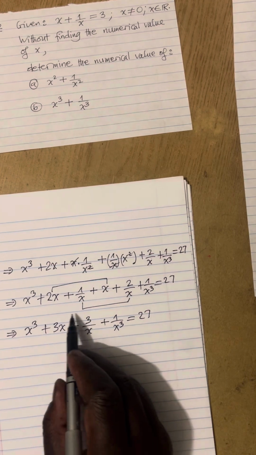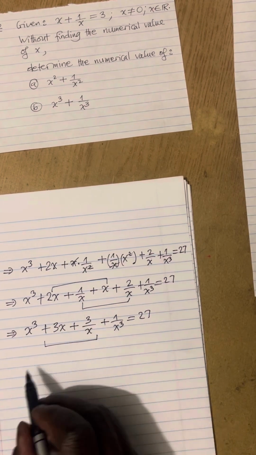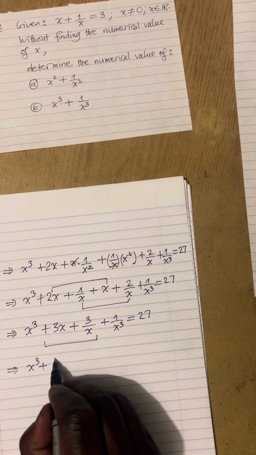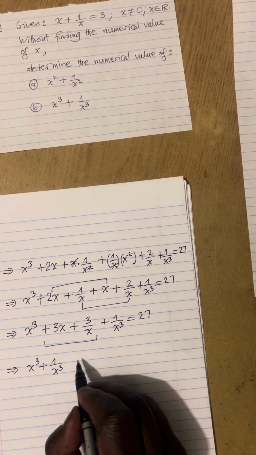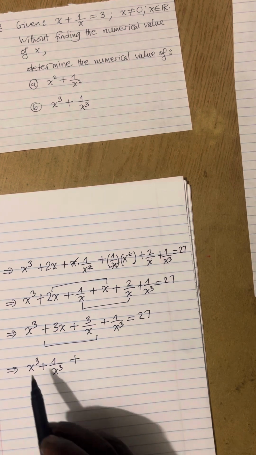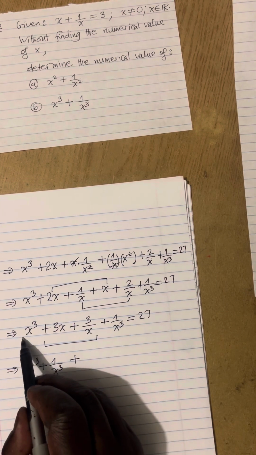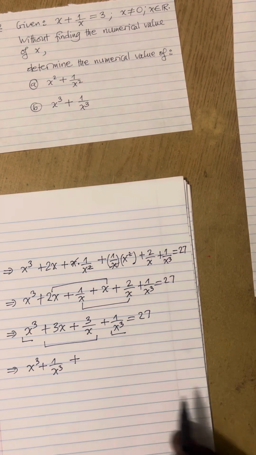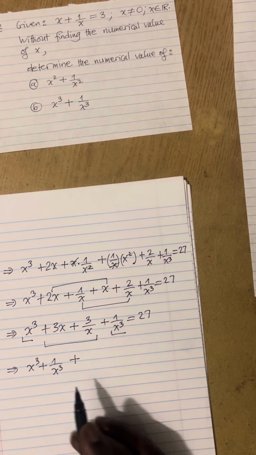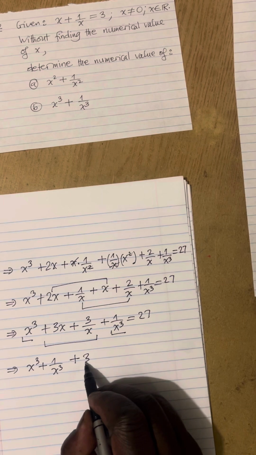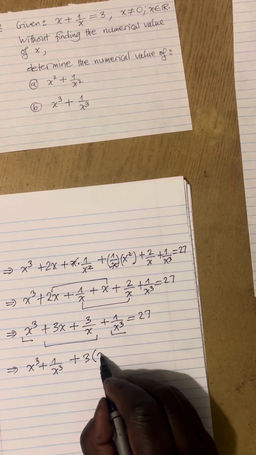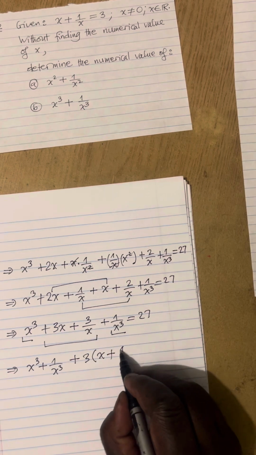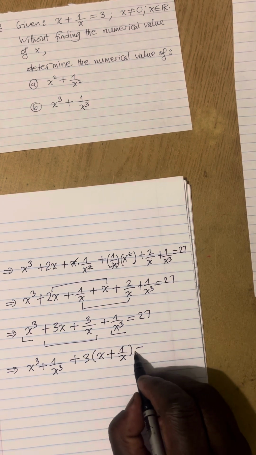Now factorizing this expression here, we get something nice. So first, x cubed plus 1 over x cubed, because that's what we're looking for, plus, so I'm putting basically this expression and that expression together like so, and then this part here, the common factor is 3, open brackets, 3 into 3x is x, plus 3 into 3 over x is 1 over x, is equal to 27.